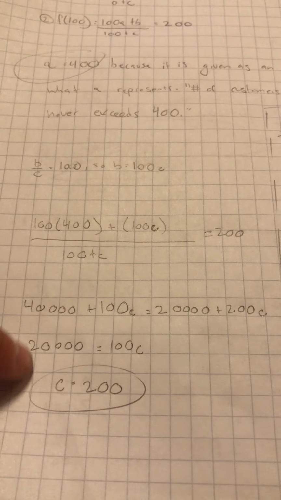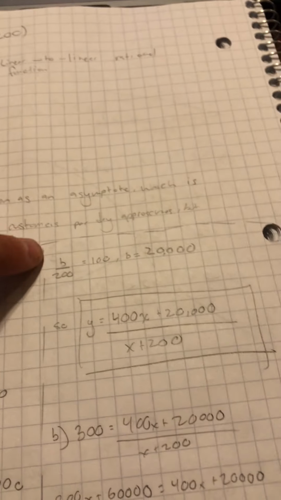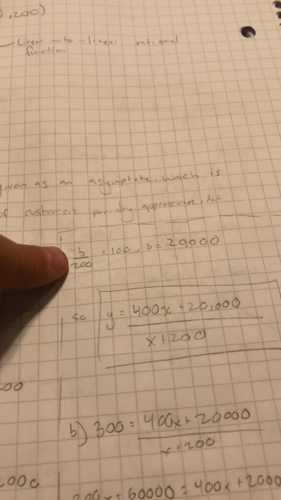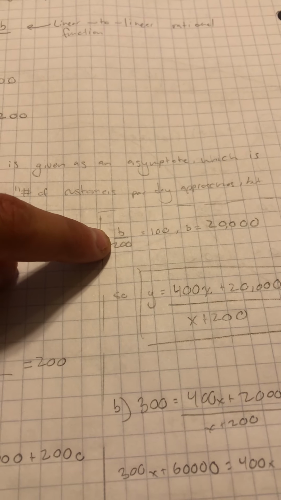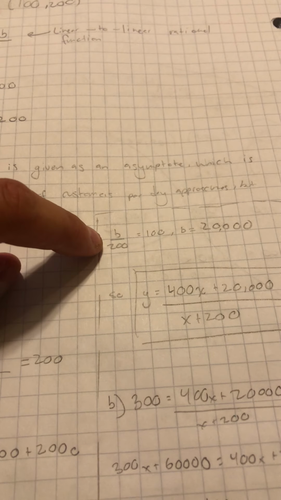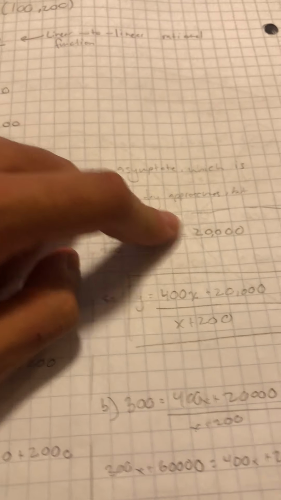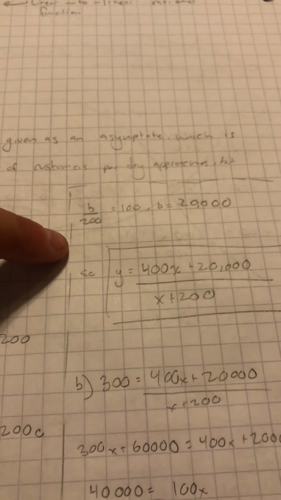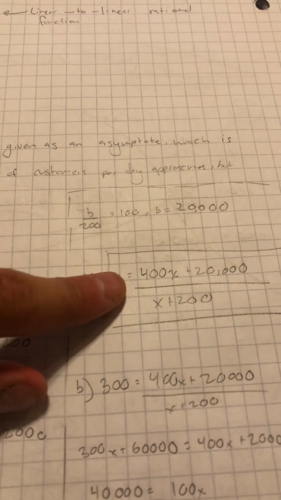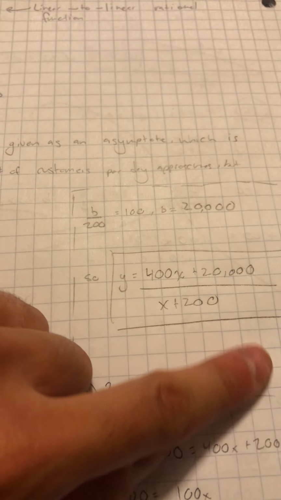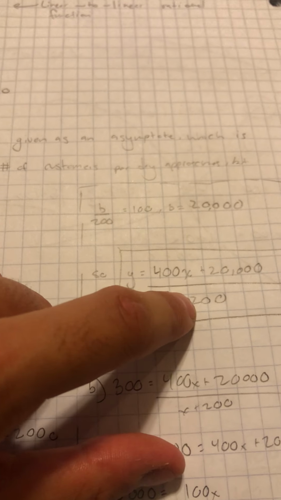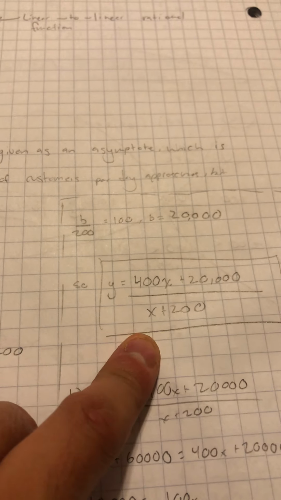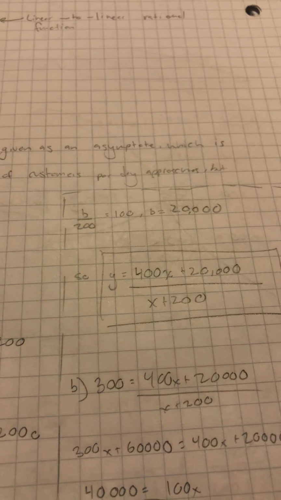We plug that back into one of the formulas. Over here we have b over c equals 100. C is 200, we just figured that out, so b over 200 equals 100, and so b equals 20,000. So now we have a, b, and c. We can plug that into our linear to linear function. So ax plus b over x plus c is 400x plus 20,000 all over x plus 200.